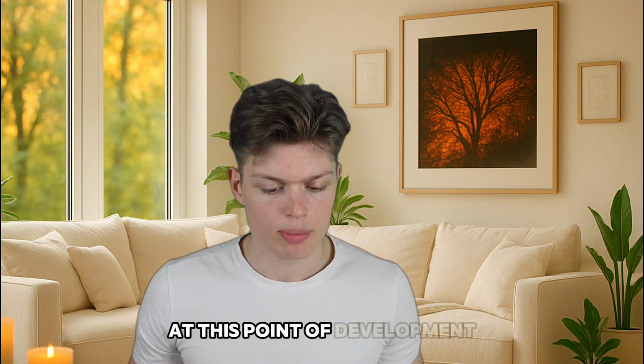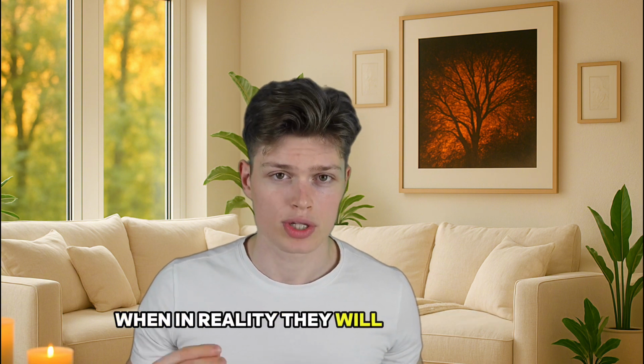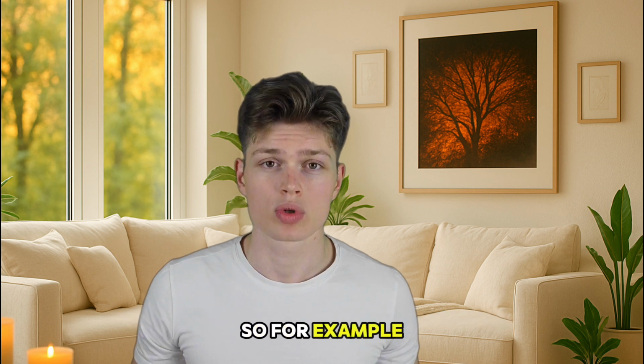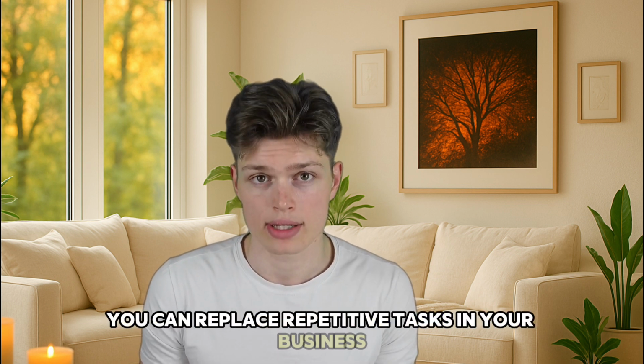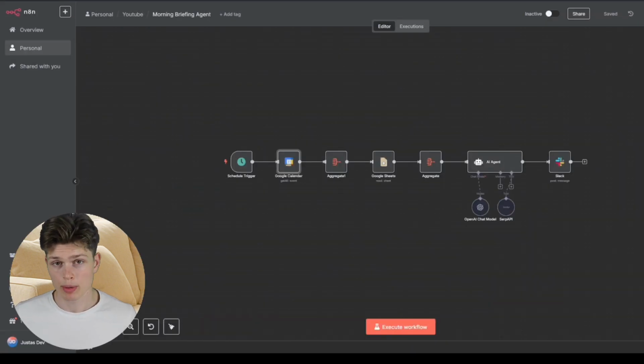At this point of development, most people think that AI agents will replace jobs, when in reality they will just increase productivity. So for example, you can replace repetitive tasks in your business and focus on more high-level stuff. Now, when you know the components of the AI agent, specifically the brain, the memory, and the tools, we can proceed to showing you another example of how we would do a personal morning briefing agent.